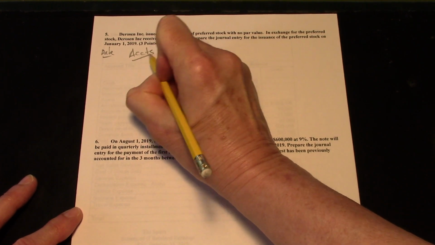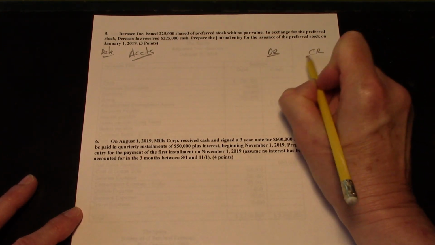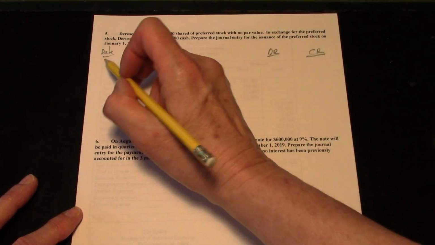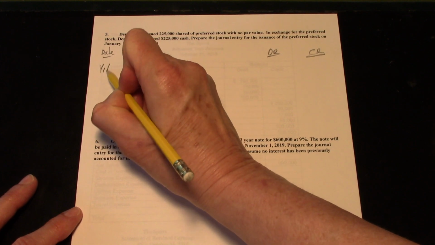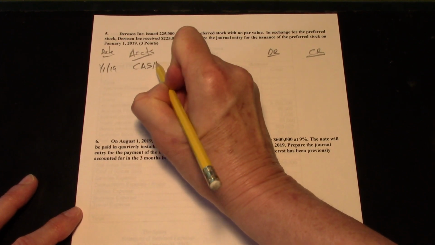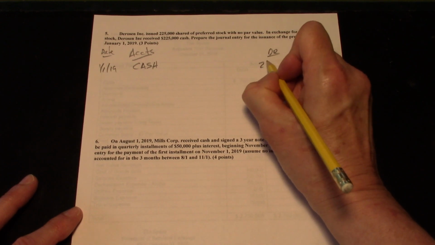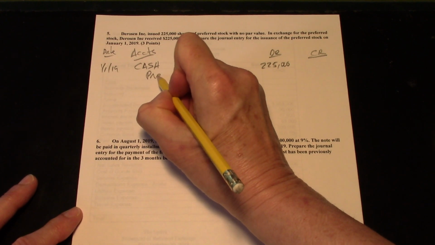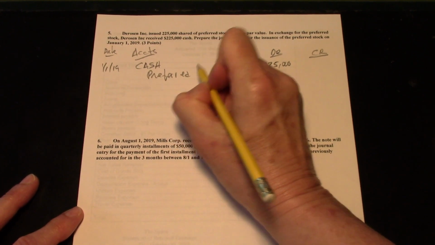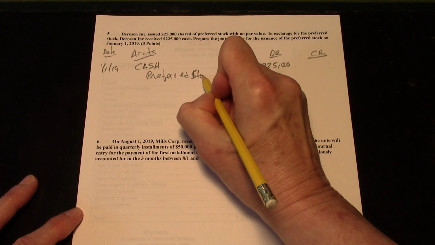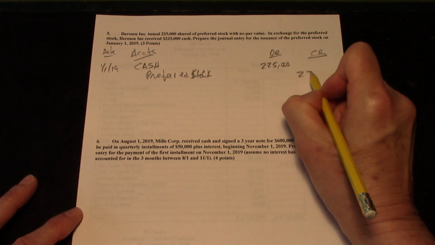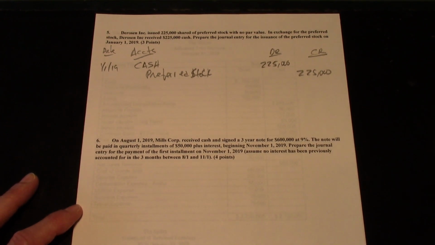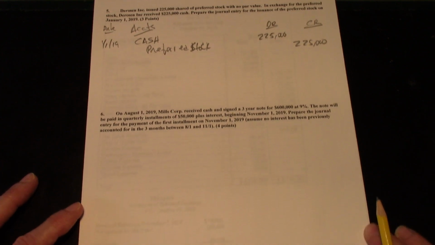Date, account, debit, credit. And so we're getting in cash. All right, so on 1/1/19, we increase the asset cash, $225,000. And we increase the equity account preferred stock, 225,000. That's it. That's all that's needed.